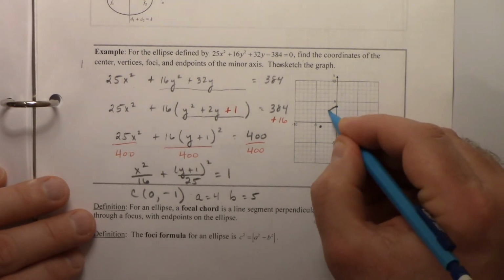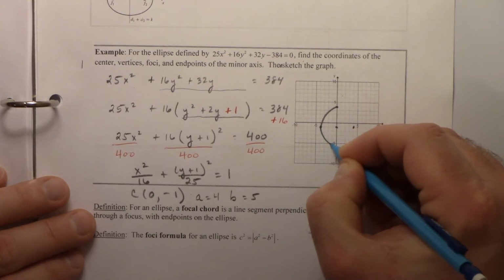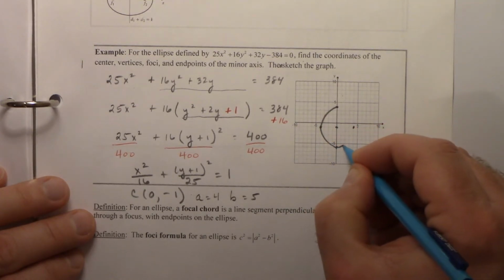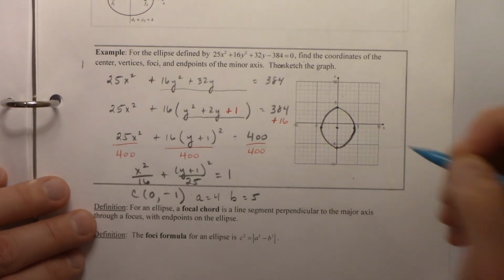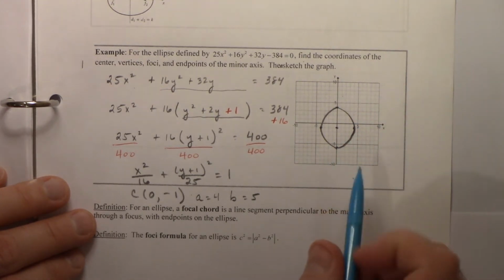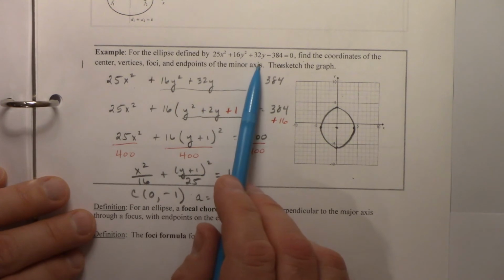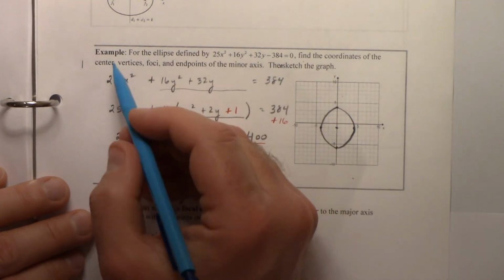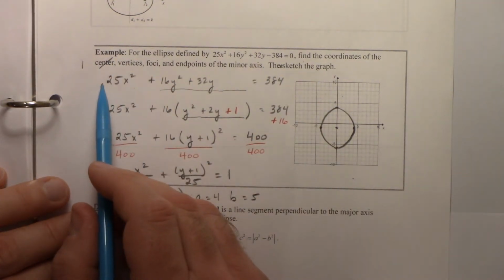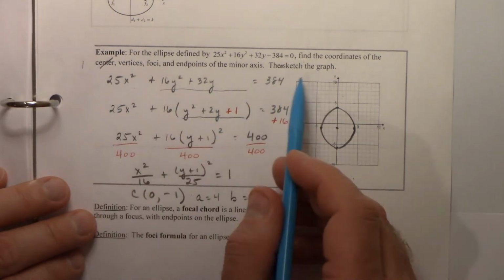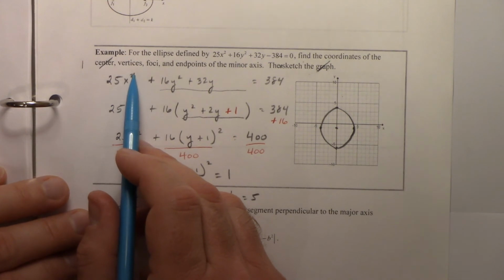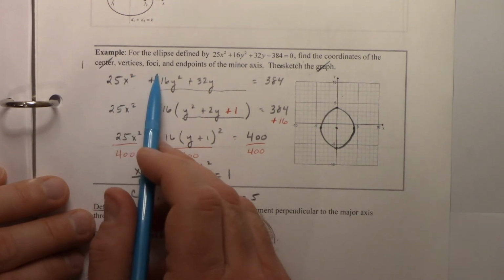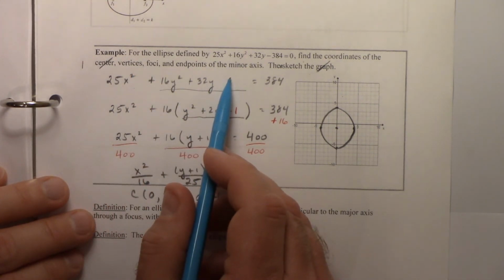So let's go ahead and sketch this in, and then we'll start looking at all the features they're asking us to find. So there's our graph of our vertical ellipse. For the ellipse that was given, we found the coordinates of the center. I'm going to cross that off so I know that's done. They asked us to sketch the graph. We did that. Next, we need to identify the vertices, the foci, and the endpoints of the minor axis.